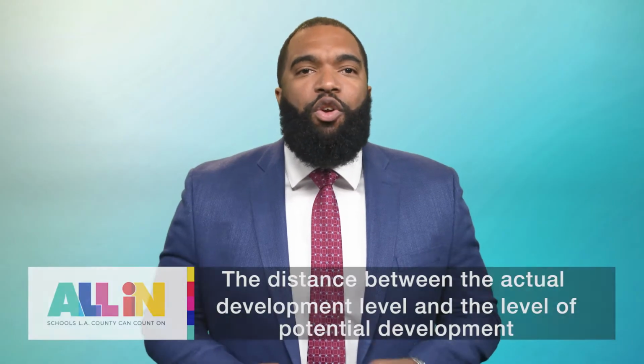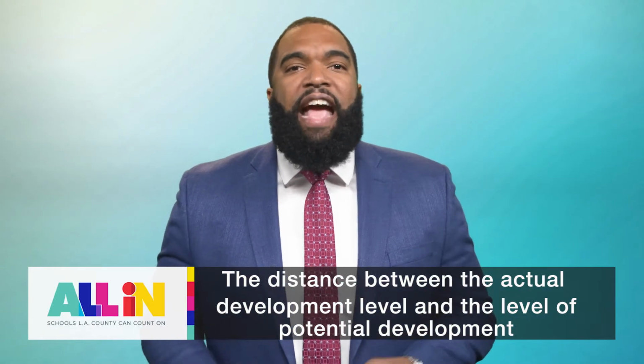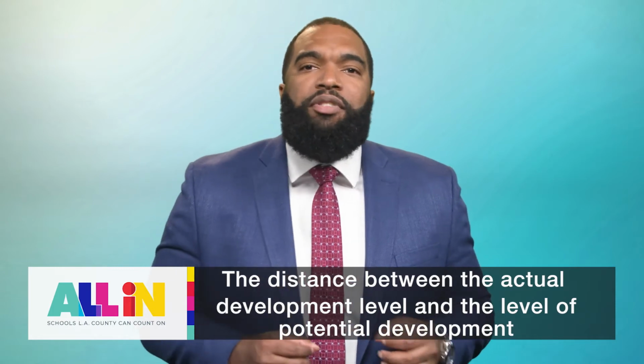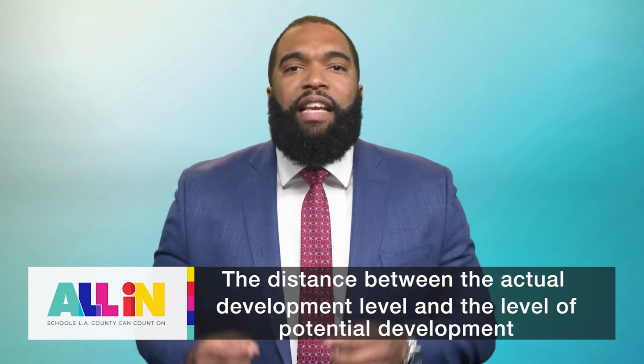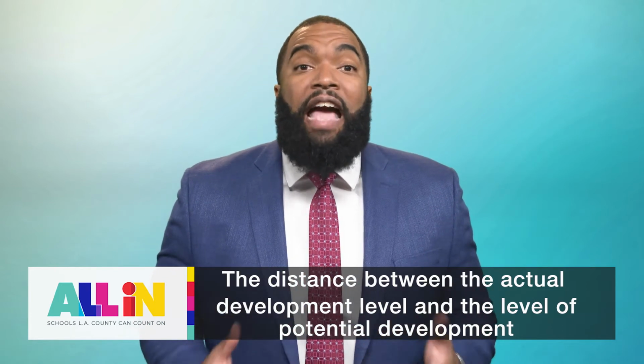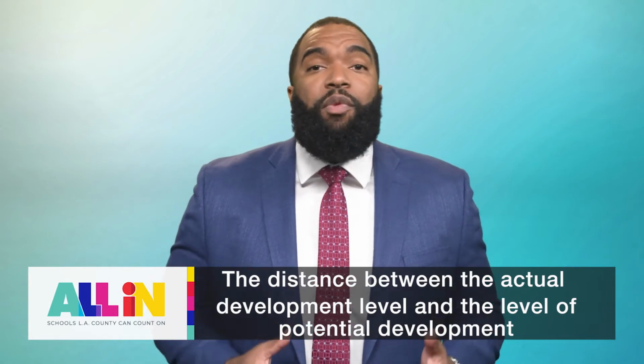Vygotsky says, quote, the distance between the actual development level as determined by independent problem solving and the level of potential development as determined through problem solving under adult guidance or in collaboration with more capable peers. This quote highlights that we have to help children move through the zone of proximal development with the adult guidance or in collaboration with more capable peers.